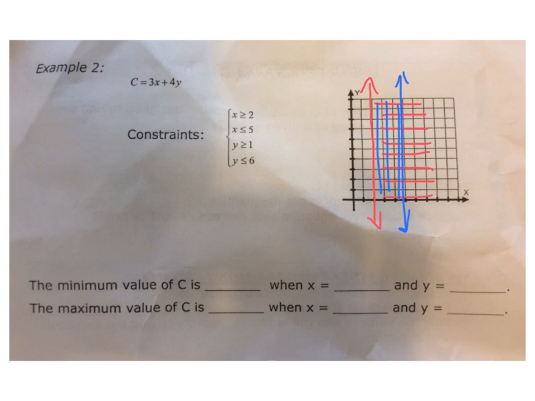Narrowing down my corners. I want y to be greater than or equal to 1. So I'm going to go this way. But I also want y to be less than 6. Which is going to come down this way. So this whole area is going to be my shaded region. Okay? So now I need to find the corners of that region.